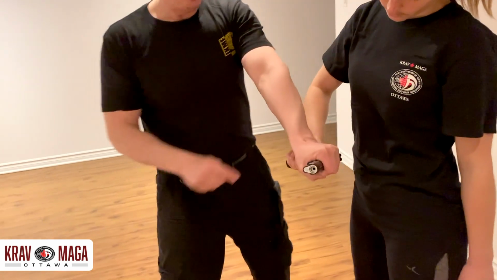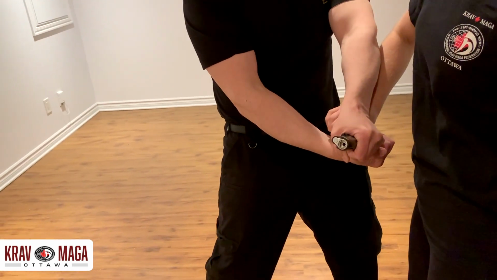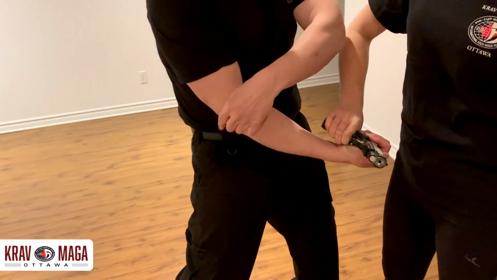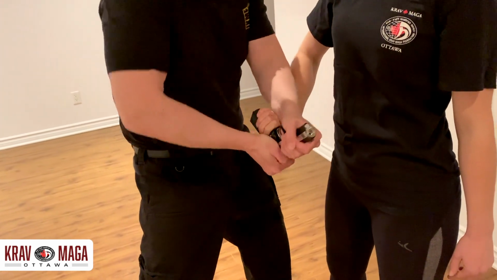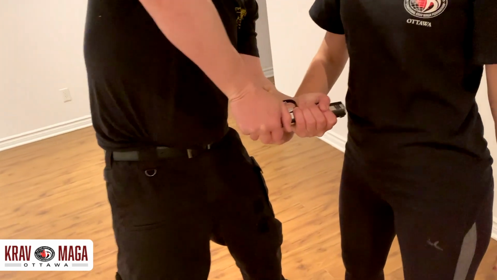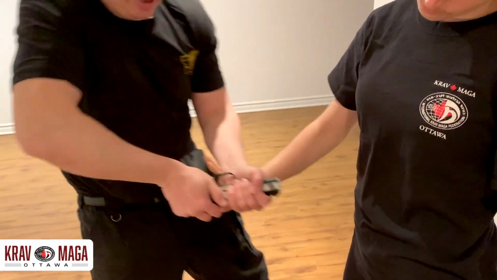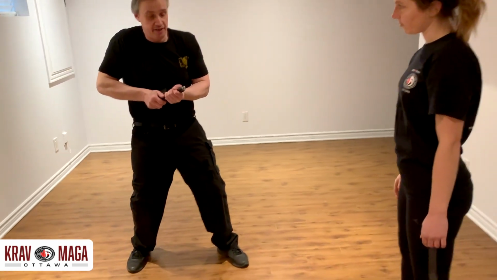So now, I have the gun like this, and the gun like this. The last step is to disarm. How do I disarm? I again use leverage by putting this elbow high to break the trigger finger of the attacker. As I do that, look, line of fire is again towards the attacker. Pull it to me, move back, get ready to fight again if the attacker does something.